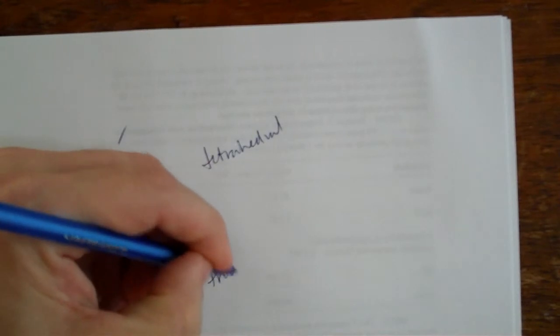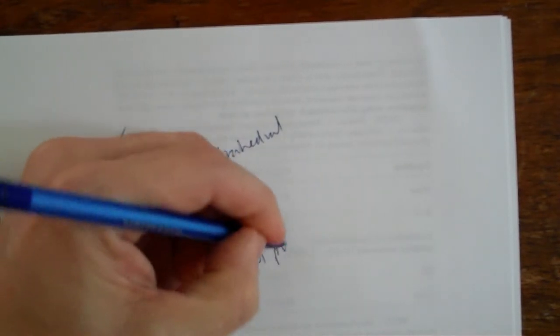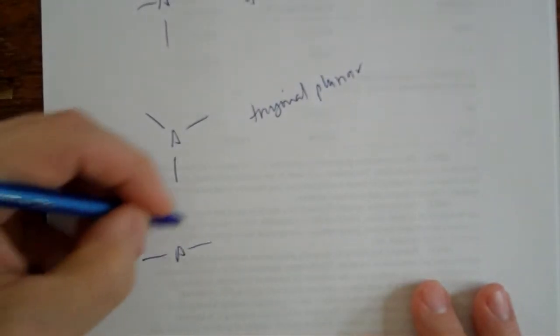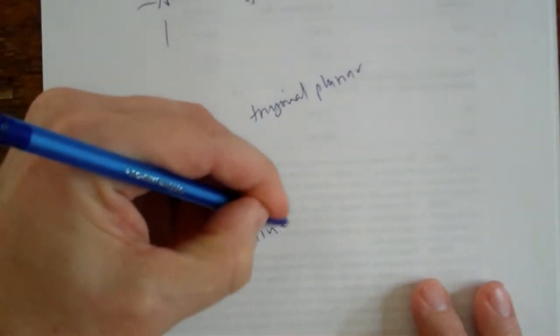And to talk about VSEPR, then, we would say that if any atom has got 4 electron groups around it, it's going to be tetrahedral. If it's got 3 electron groups around it, it's going to be trigonal planar. And if it's got 2 electron groups around it, it's going to be linear.